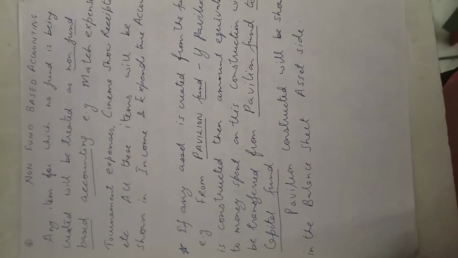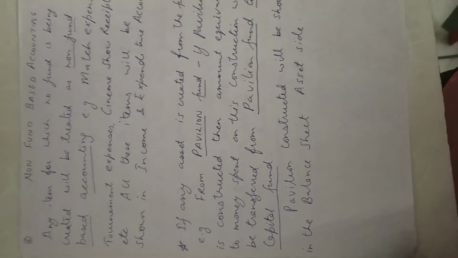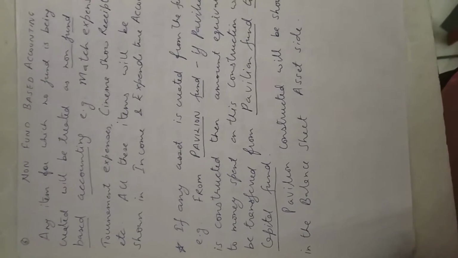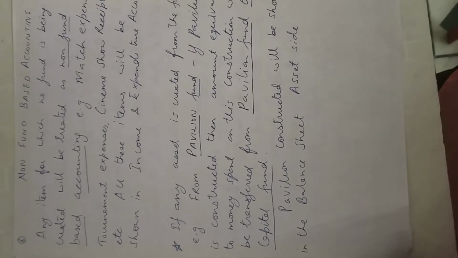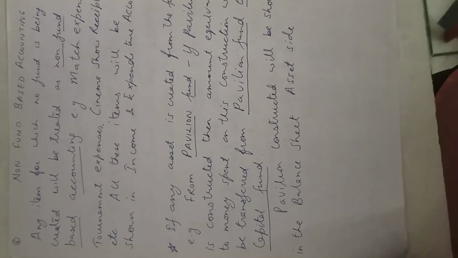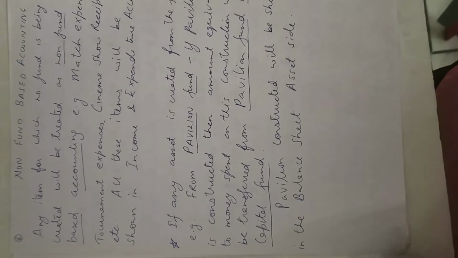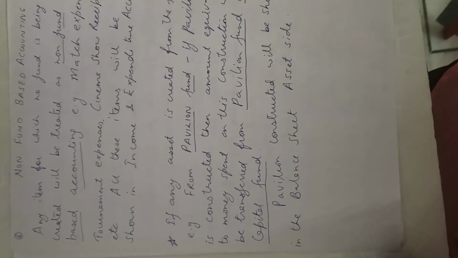For example, if it is match expenses, it will be an expense. If it is tournament expense, it will be an expense. If it is cinema show receipts, it will be shown in the income and expenditure account on the income side. They will not be treated as fund-based items. They will be treated as non-fund-based item.